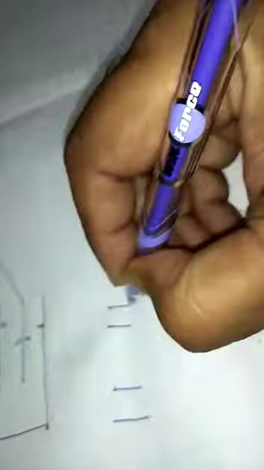So here I have drawn it in my copy. This is your x and this is your y, and plates 1, 2, 3, 4, 5 and 6. So we have to draw 6 plates: 1, 2, 3, 4, 5, 6. Clear?